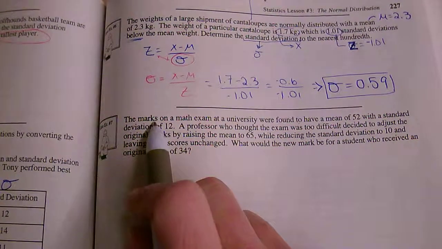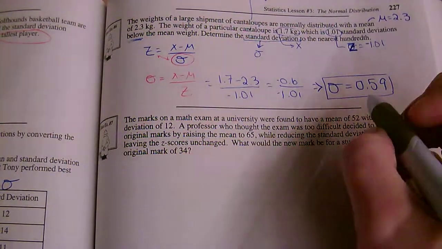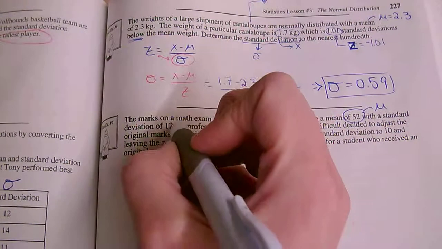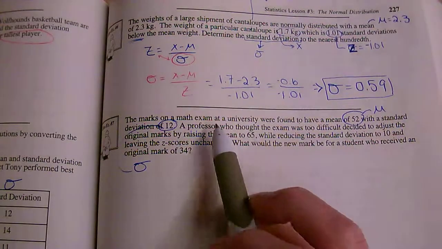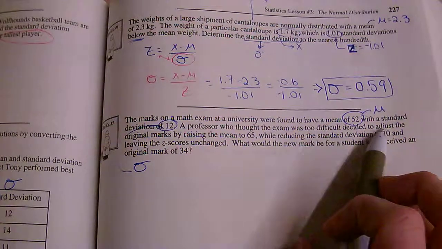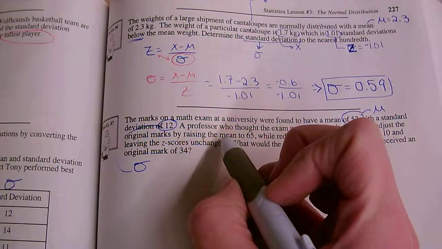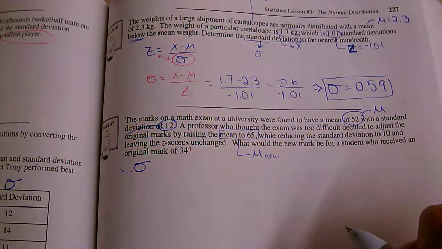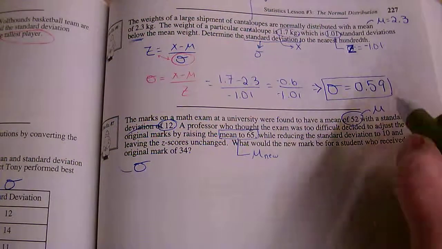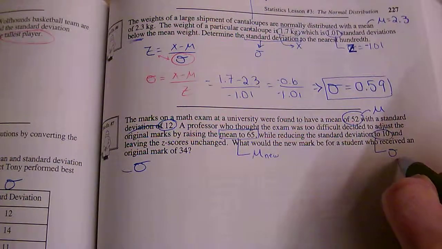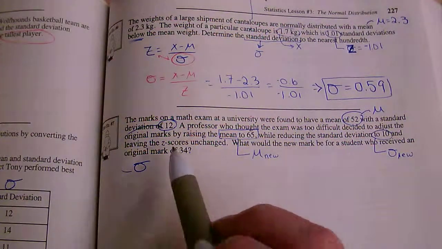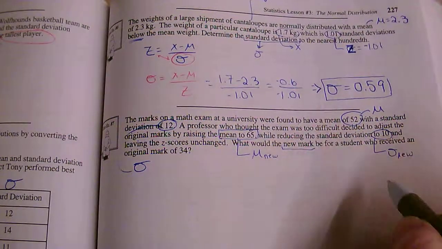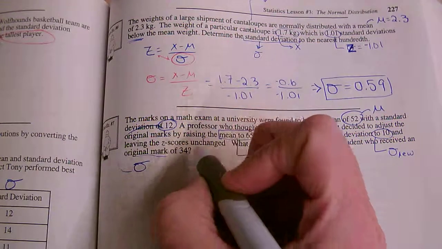Okay, so class example 7. Last one, we can do it. The marks on a math exam at a university were found to have a mean of 52, there's our mu, and a standard deviation of 12, there's our sigma. A professor who thought the exam was too difficult decided to adjust the original marks by raising the mean to 65, so this is our new mu, while reducing the standard deviation to 10, so this is our new sigma, and leaving the z-scores unchanged. What would the new mark be for a student who received an original mark of 34?